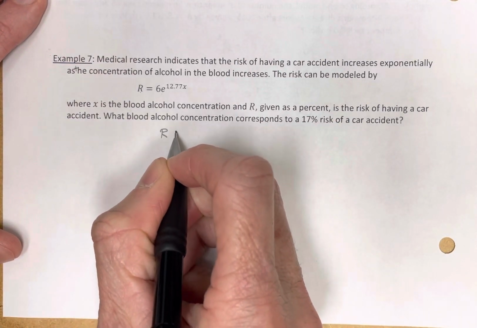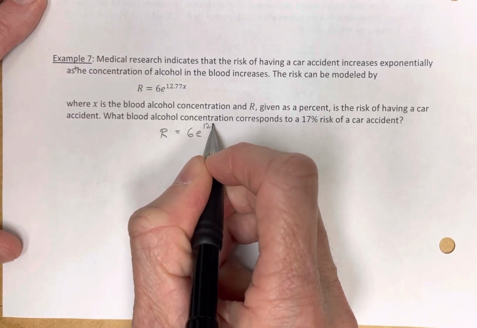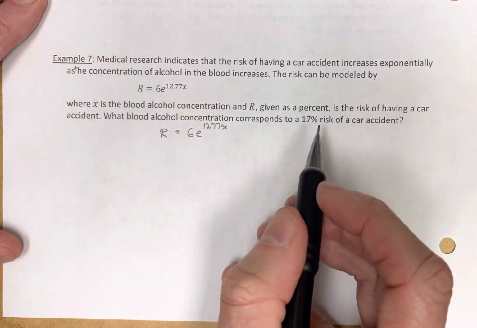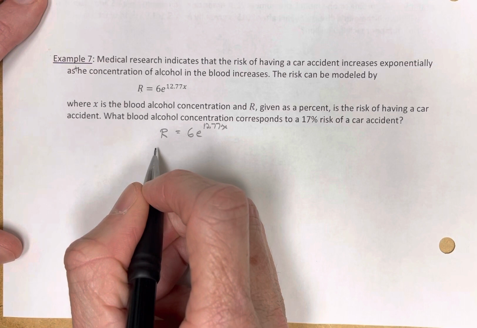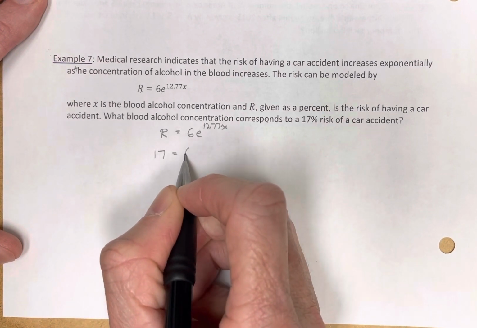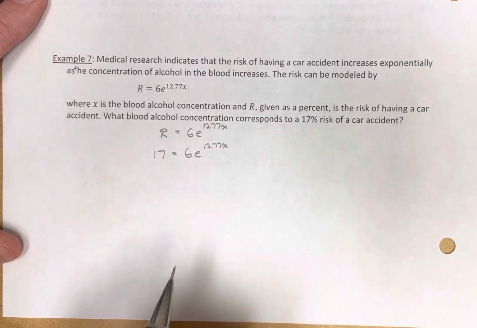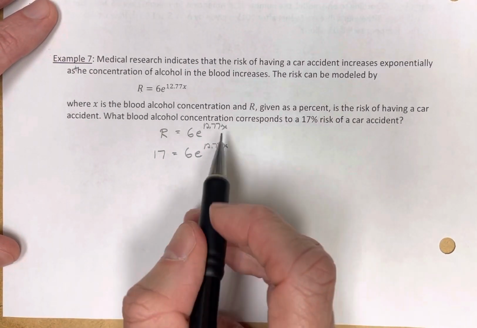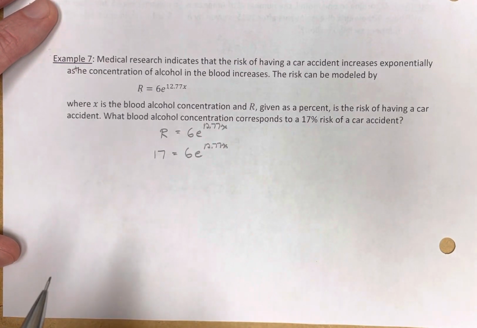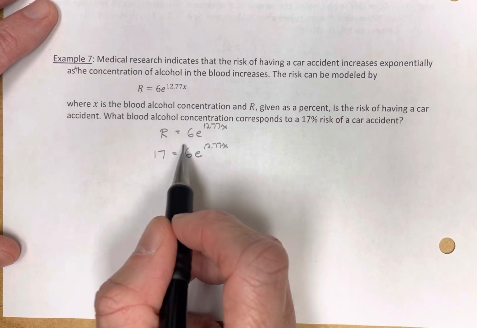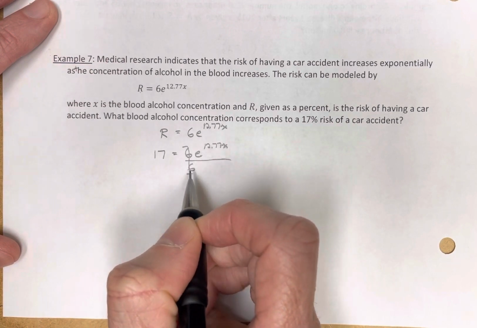Okay, well, here's my exponential function, 6e to the 12.77 times x. I want r is equal to 17%, and it is as a percent, so let's put 17 in there. And I have 6e to the 12.77x. Okay, I have an exponential piece. I have a variable in my exponent that I need to get at. I want to rewrite it in its log form, but that requires getting rid of anything that's attached to it. So I'll divide both sides by 6.